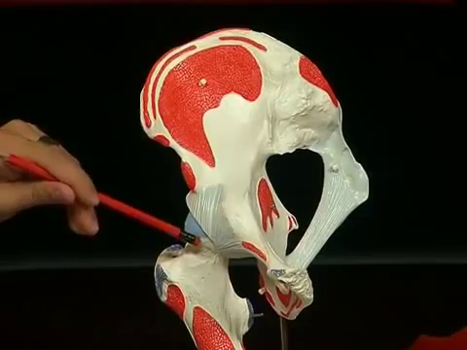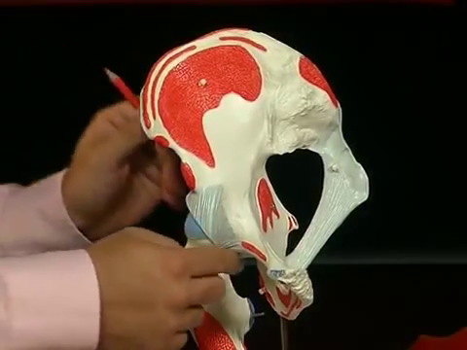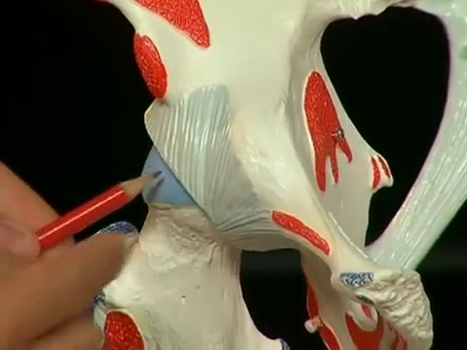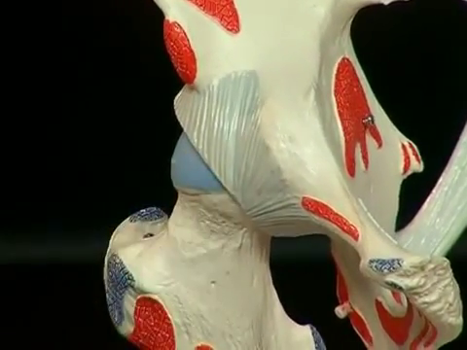The caput femoris articulates in the hip joint with the acetabulum. The acetabulum is a structure of the ossa coxae, which is formed by the three bones: os ischii, os pubis, and os ilium. The fossa acetabuli is situated in the center of the acetabulum.